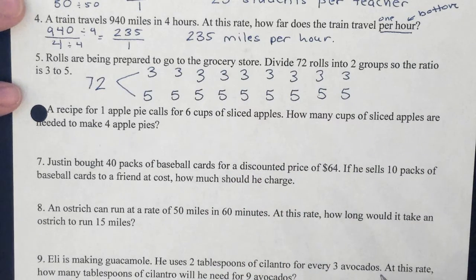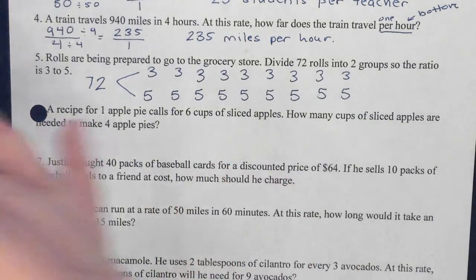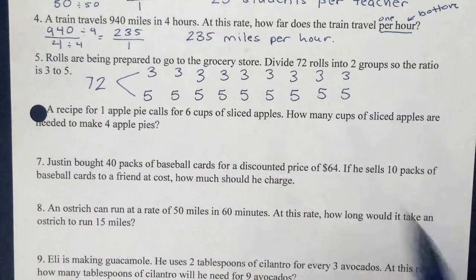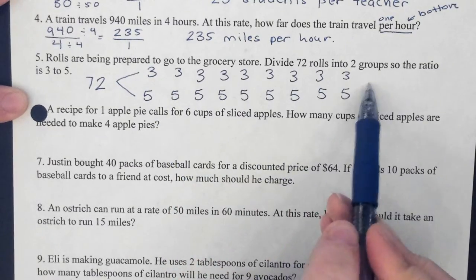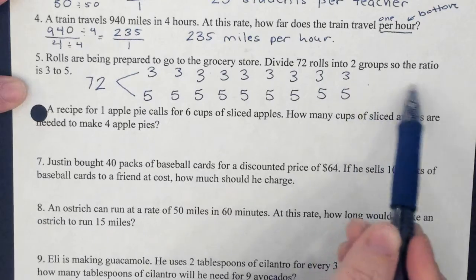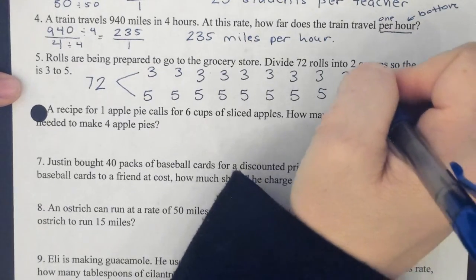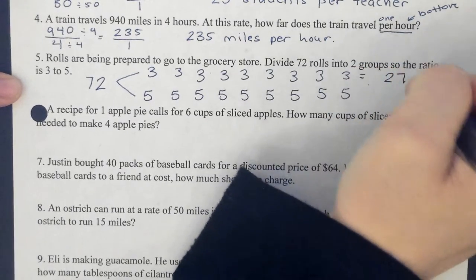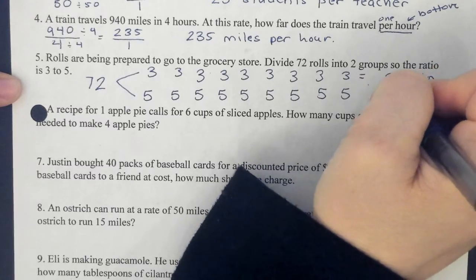Yes? For the test, do we have to do maybe 27 to 45, because that's the ratio? Yeah, we're fixing to get there. So far, guys, this is just our work. We have not found the answer. Because right now, I just have a bunch of 3s. So how many would be in this first group? If I add up all my 3s, how many would be in my first group? Jennifer? 27. So 27 in one group.